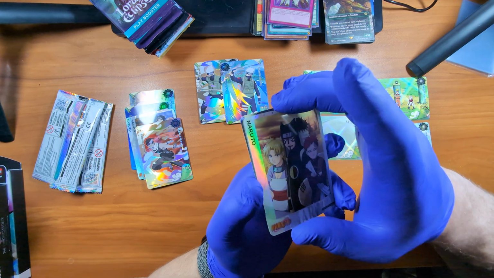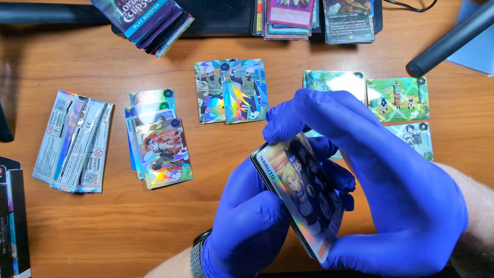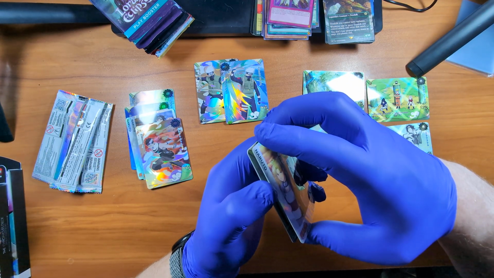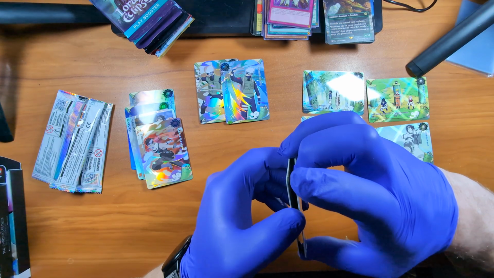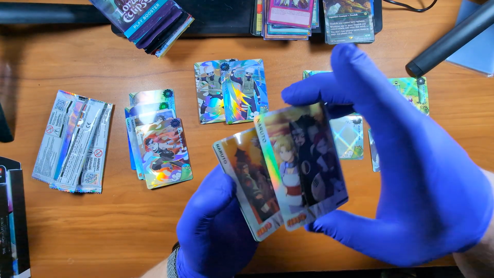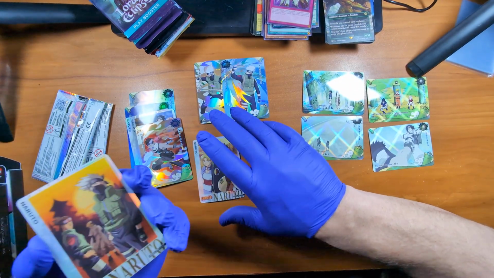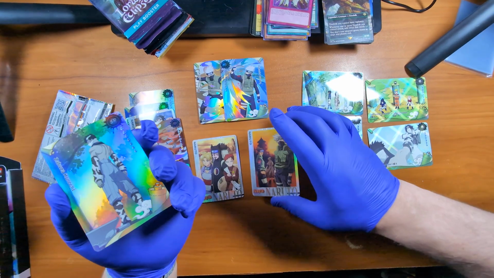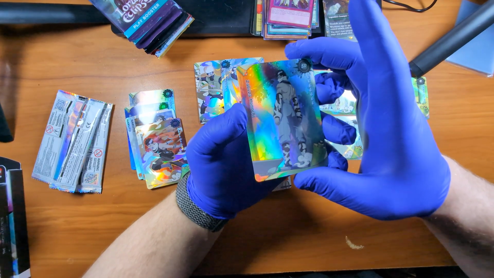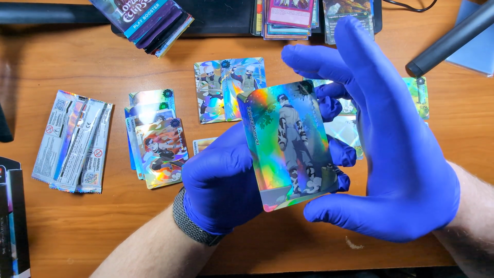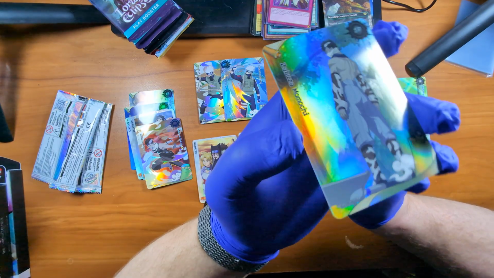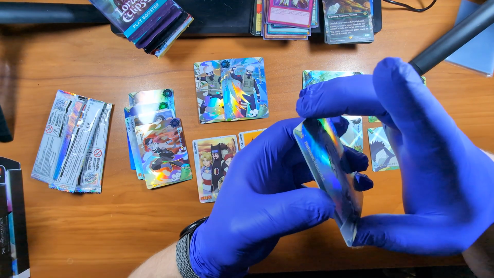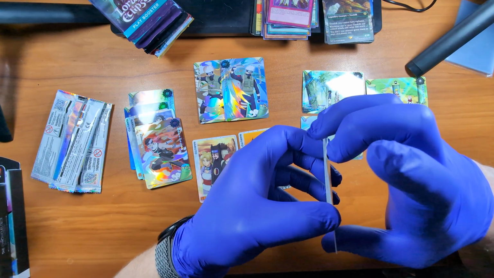Let's see here. Come on now. I want to avoid wrecking cards. Bro, work with me. Step together. There we go. Okay, cool, that one. Another hollow. And it looks like there might be one more down here.